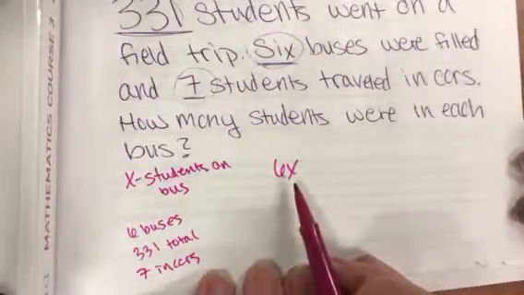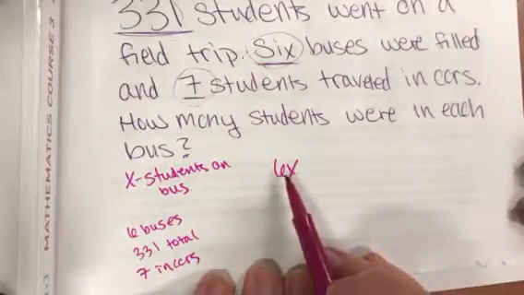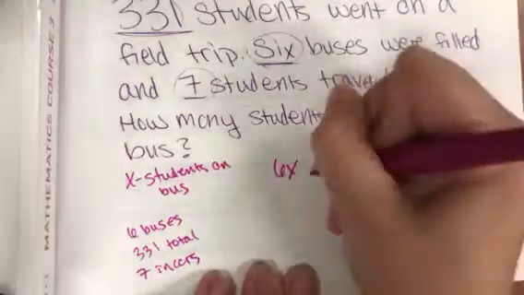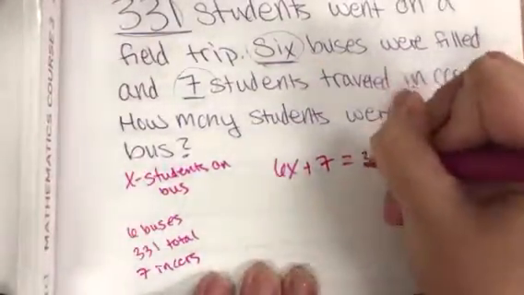So now we've got 6 buses filled with students. This is the students on the buses, so 6 times the students on the buses. Now, how many are in cars? 7 students are in cars. So 6x plus 7 extra students equals a total of how many students? 331.